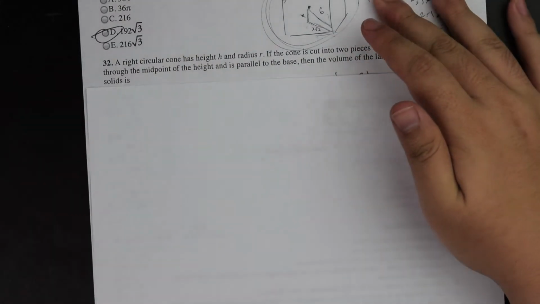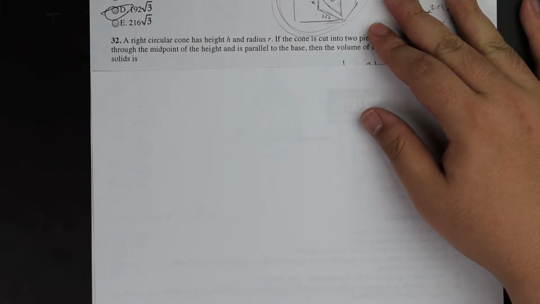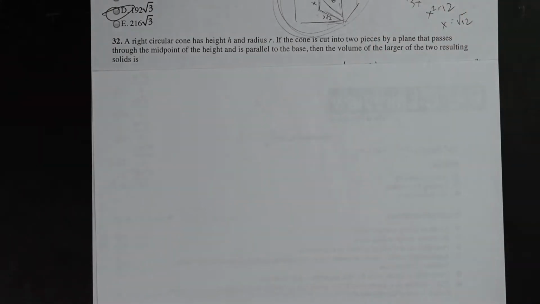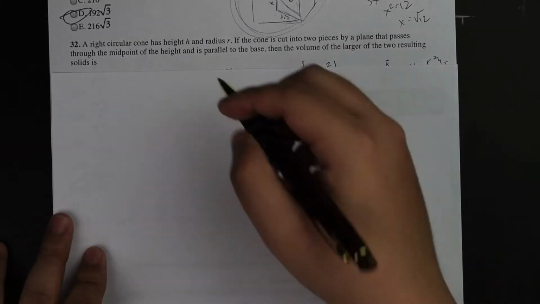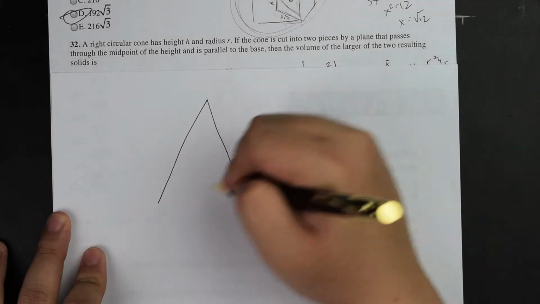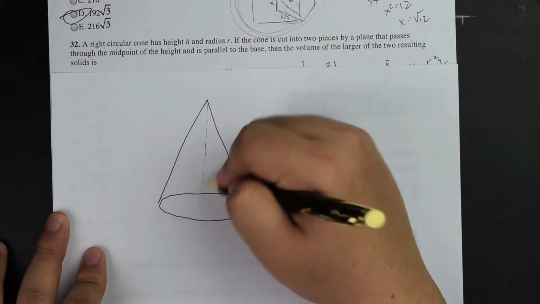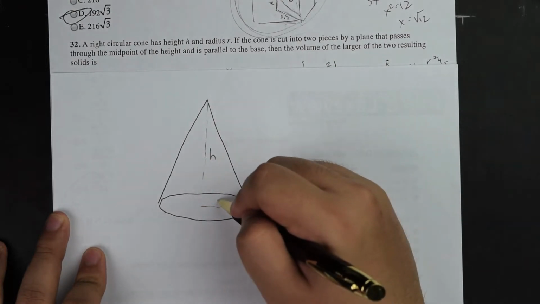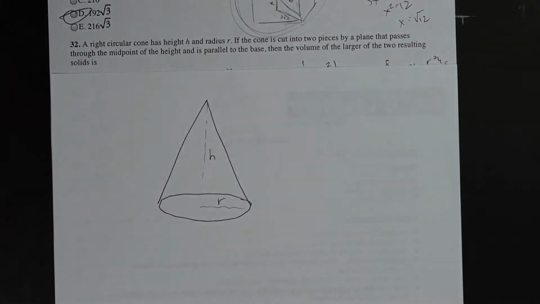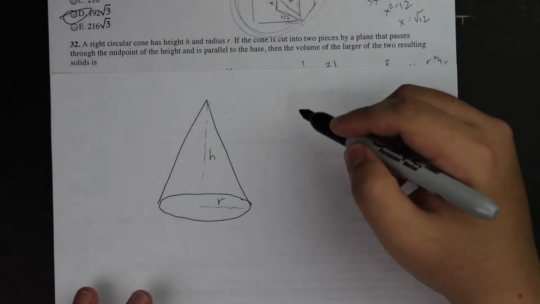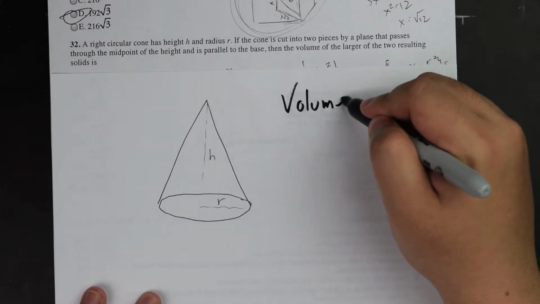So when I'm doing this type of question like number 32, this is what I did. First things first, it's always important when I'm doing these volume type of questions to visualize the question. And so the question tells me that it is a right circular cone, and it has a height of h and a radius of r. And so I'm going to go ahead and draw that out. And as I mentioned before, this is a volume question. So I'm going to write volume. Okay?